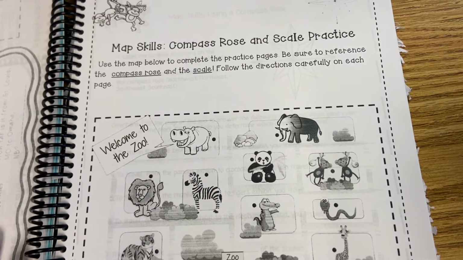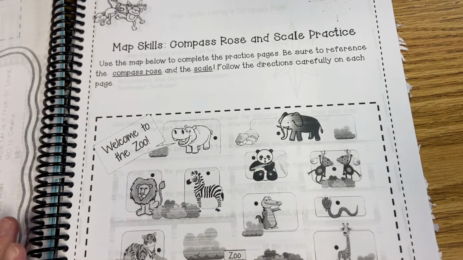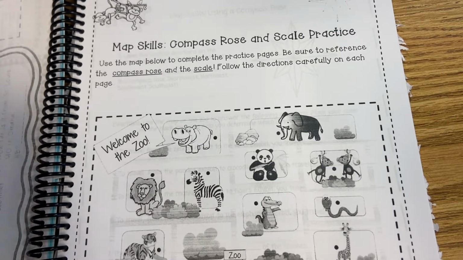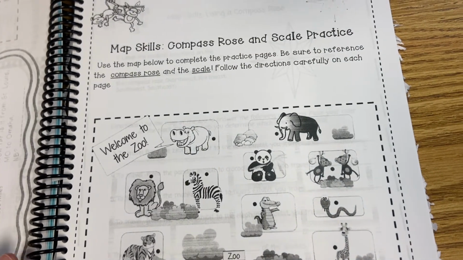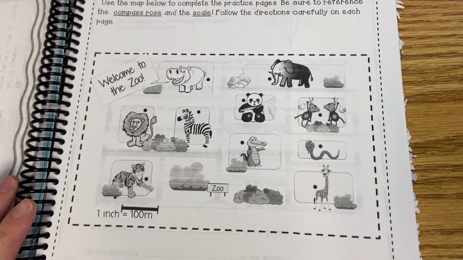All right, so we've practiced compass rose, we've practiced using a scale map. Now we're going to use both of those things to map out our animals in our zoo. The first thing is, I know this is hard to see and I've tried to reprint, but take your highlighter and I want you to follow me and do what I do with your highlighter so that we can highlight the roads or the pathways in the zoo.